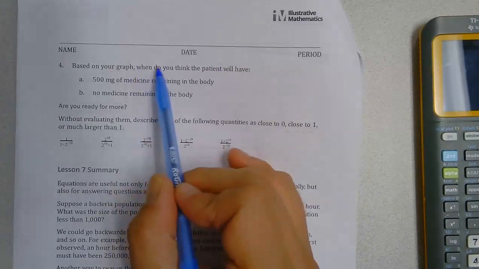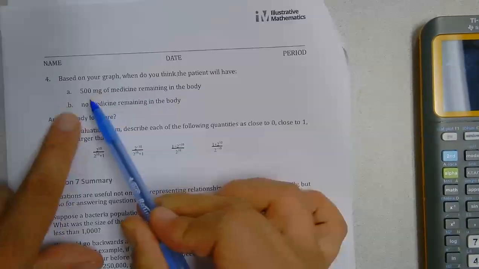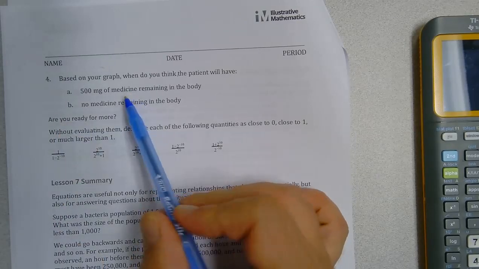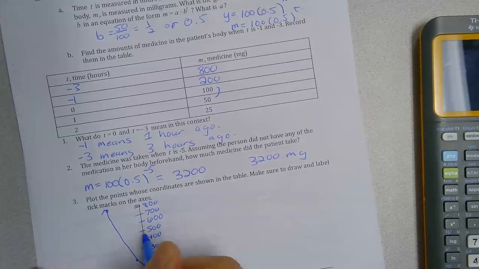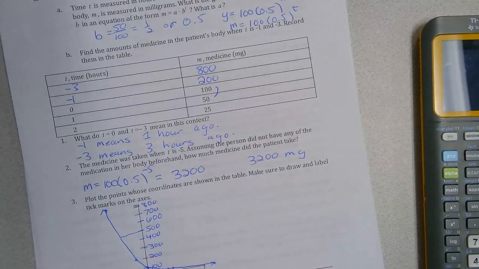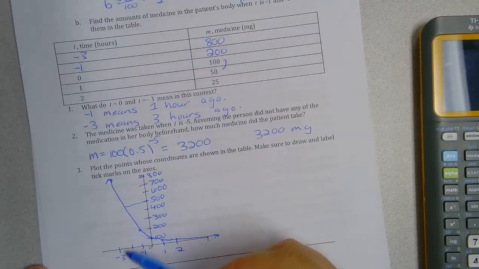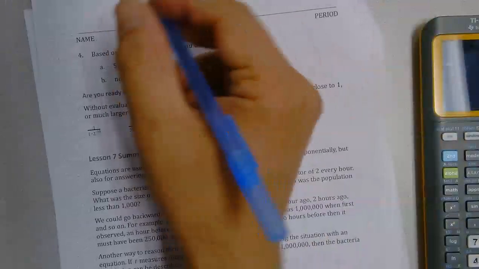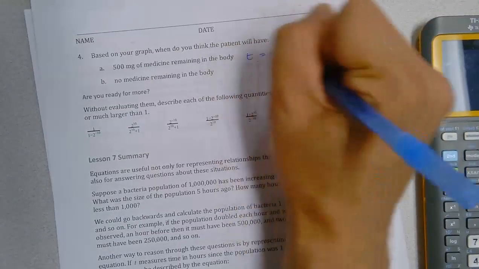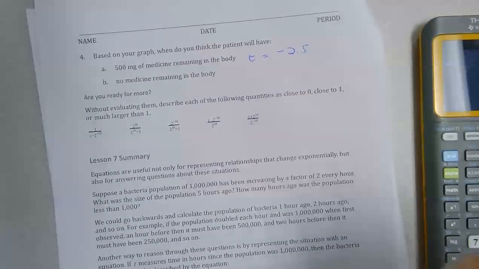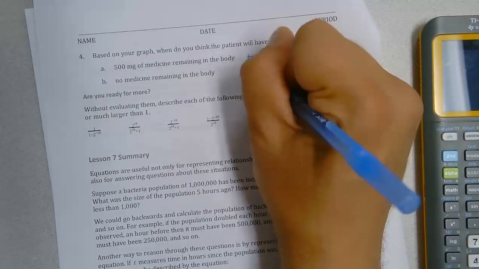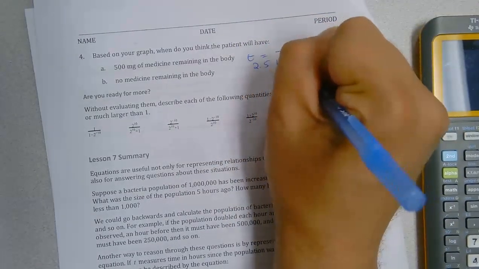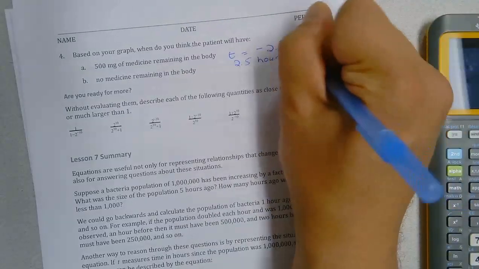So now, based on your graph, when do you think the patient will have 500 milligrams in their body? So looking at our graph, 500 milligrams is here. And that looked to be about t is negative 2.5, or 2.5 hours from the initial reading. And then again, we can put 2.5 hours before the initial reading.